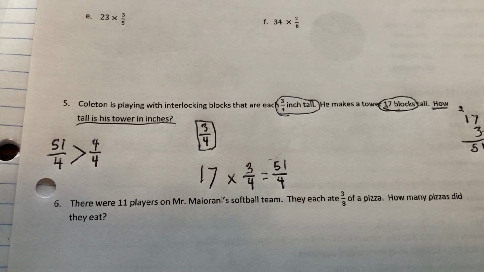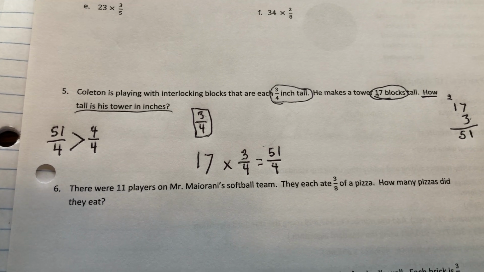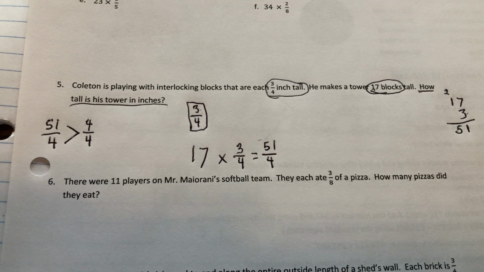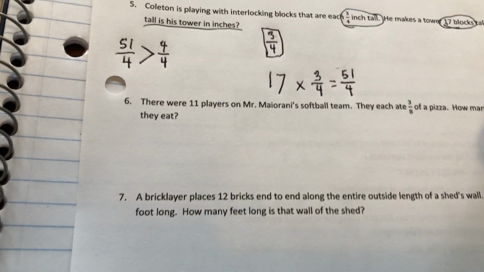All right, because this is larger, I'm going to give us a hint. We should know that 4 times 12 is 48, right?